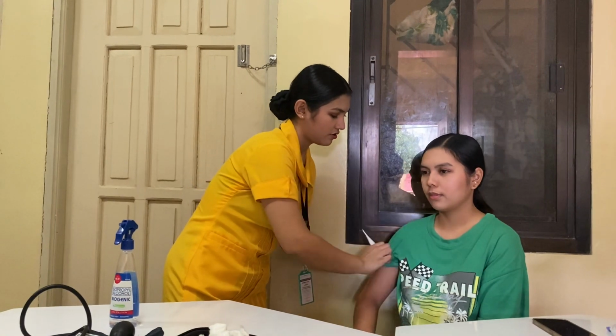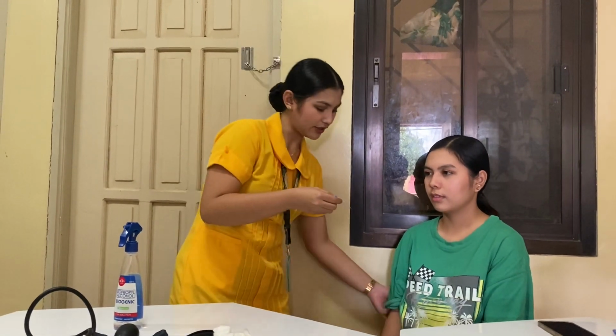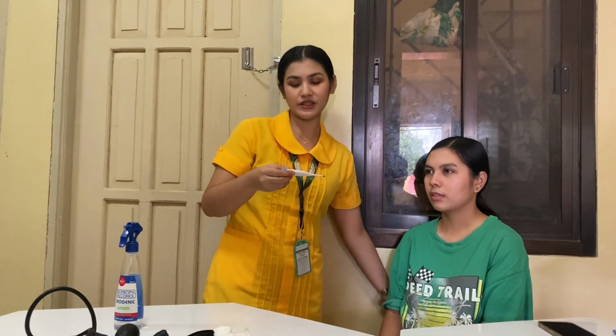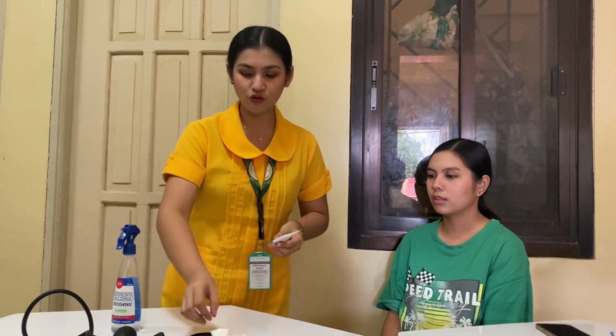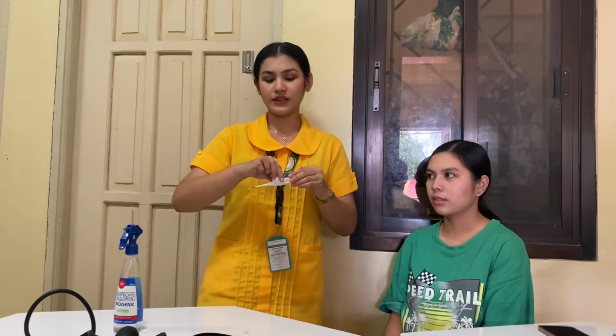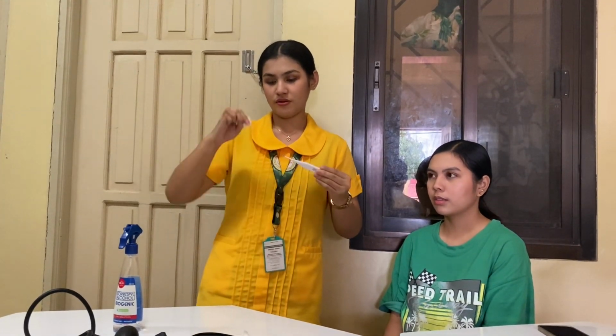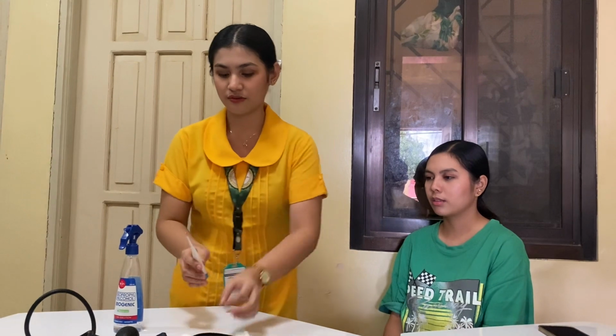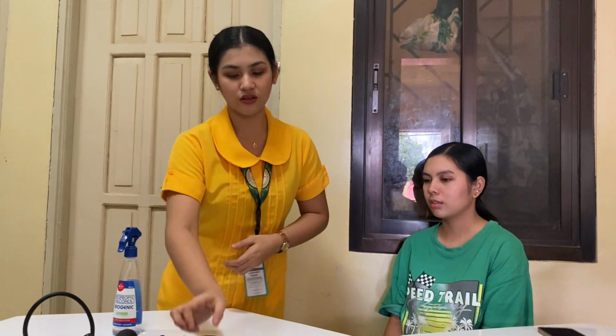Okay. So we're going to read the temperature, and the client's body temperature is 36.5, which is normal for the axillary. So after use, we're going to clean it from stem to bulb. And then dispose of this. And then rearrange the thermometer and place it in the storage location. And then after that, we're going to document the client's body temperature on the client's chart. So after that, we'll proceed to the apical radial pulse assessment.